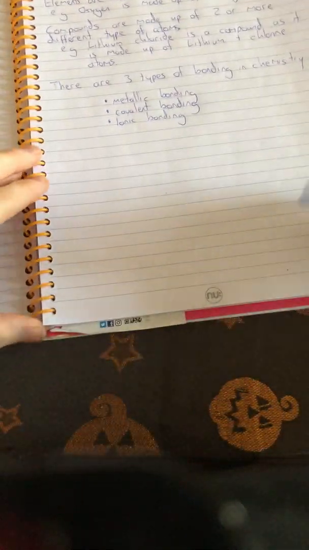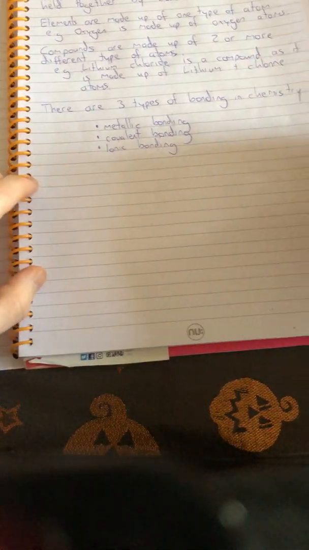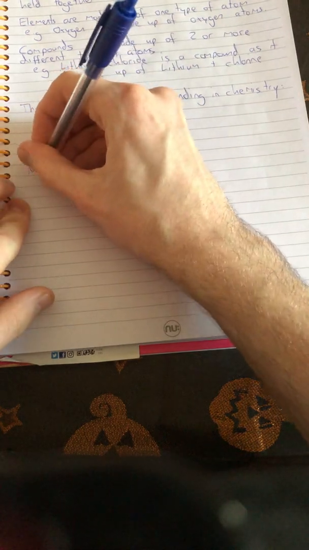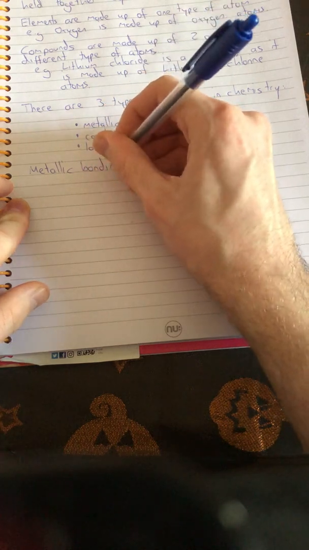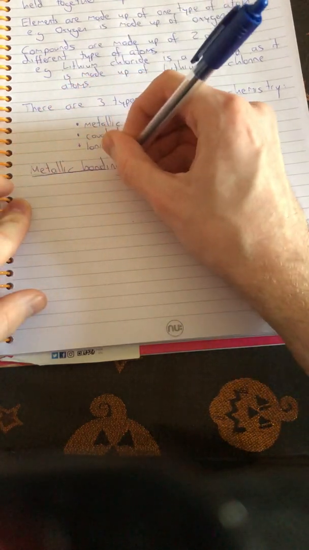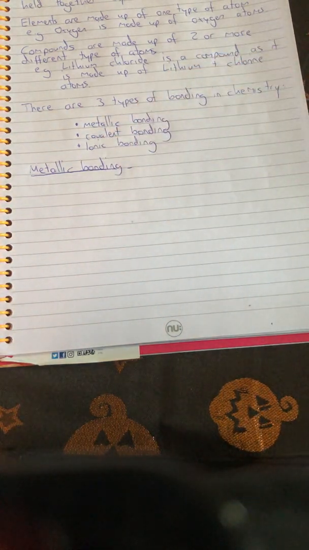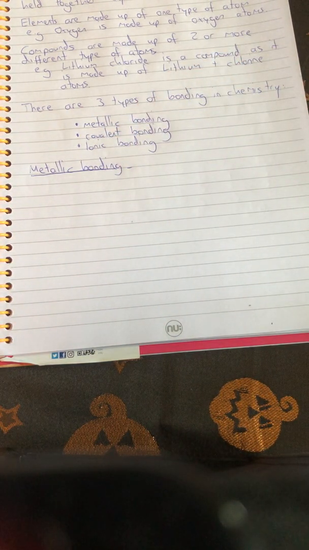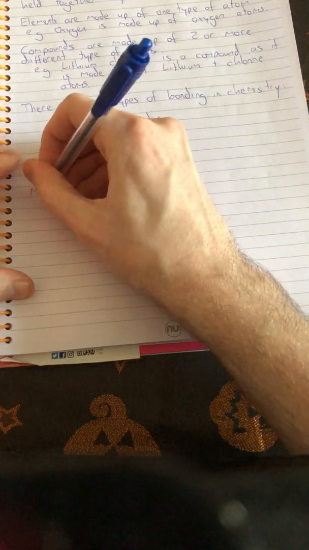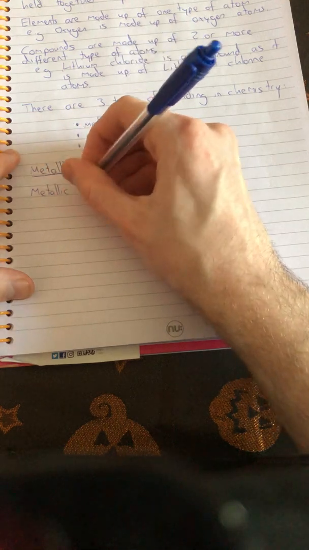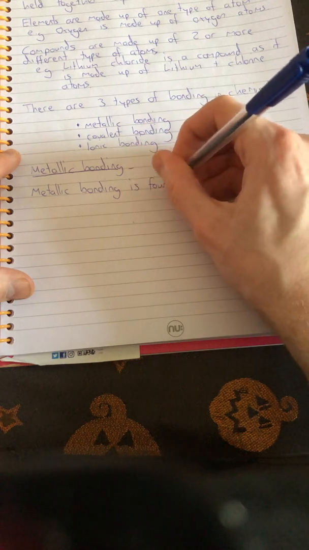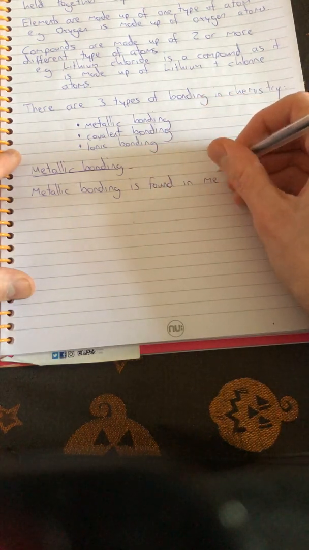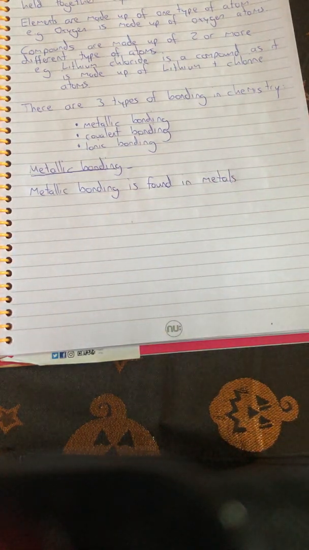So let's start with the first one, which is metallic bonding. Now you'll probably already be able to guess what this means, but I'm going to go through it anyway. Metallic bonding is found in metals. That to me seems quite obvious.